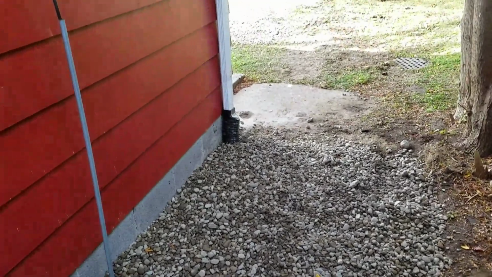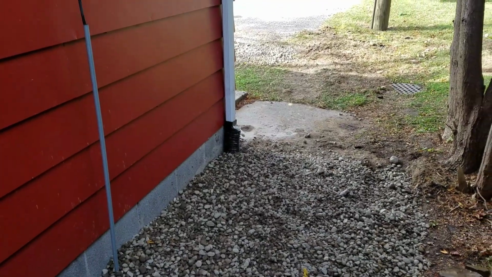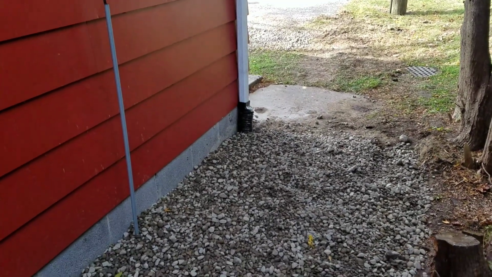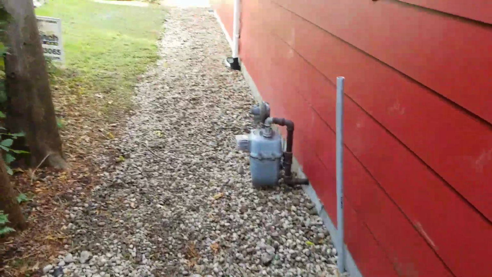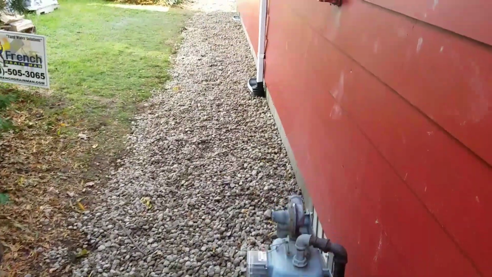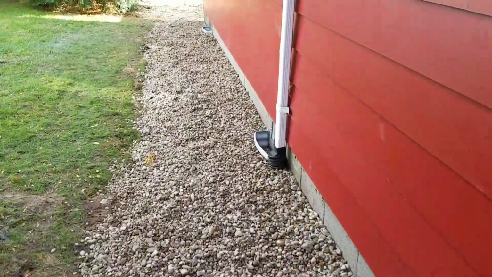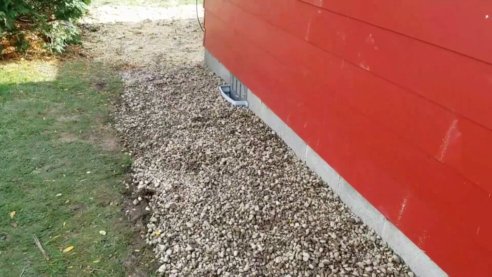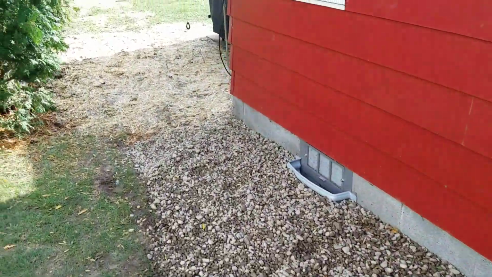In this case, we have thousands of gallons of water coming off the street, flooding the side of this home and flooding out the backyard. So we excavated all the soil, put in the drain tile for this open French drain.